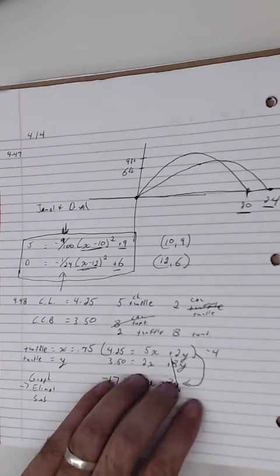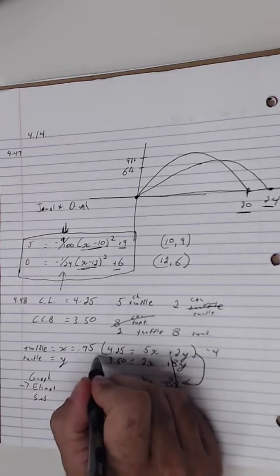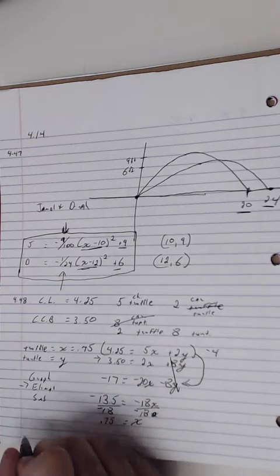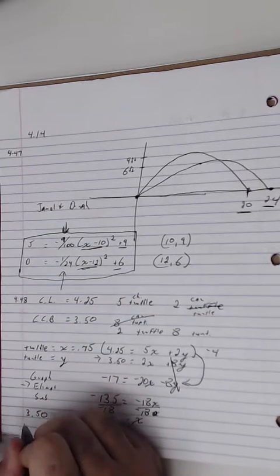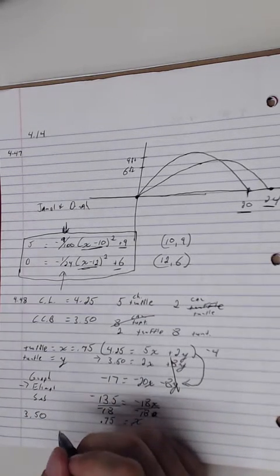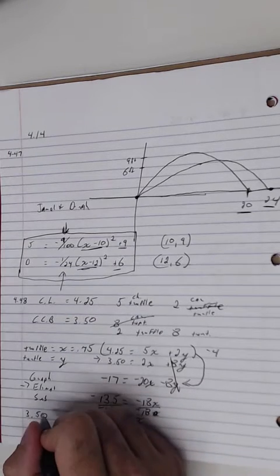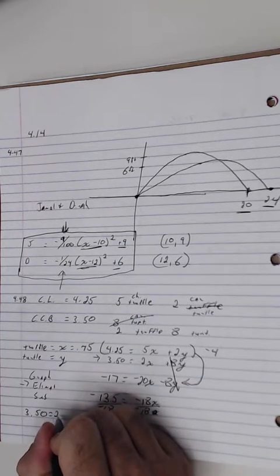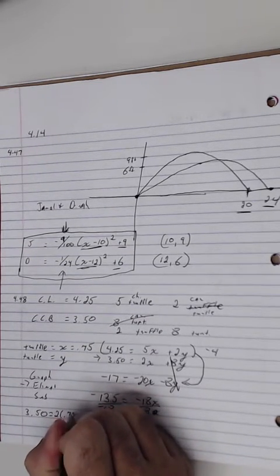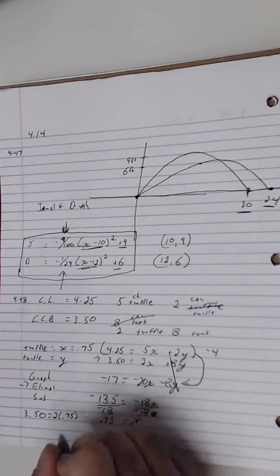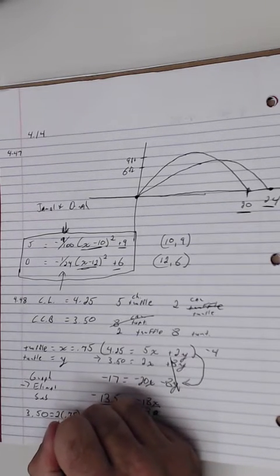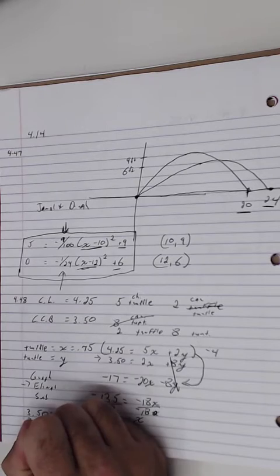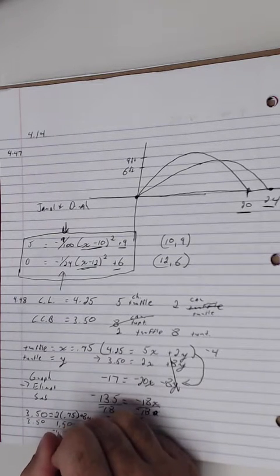Now I can plug that back into either one of these. I'm going to plug it back into this one because that's the smallest. Kind of running out of room, so I'm going to have to write it right here. Alright, so 3.50 equals 2 times 0.75 plus 8y. Alright, so that's $1.50. 3.50, I'm going to subtract $1.50.